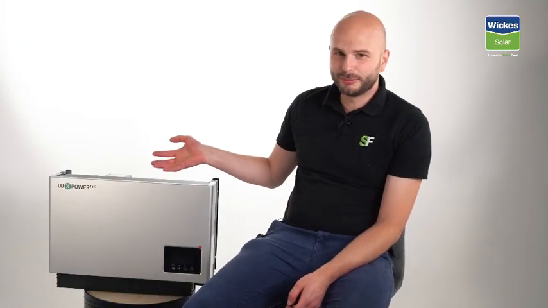It can use more electricity than that to start charging your batteries at the same time. So you could be making use of 7 kilowatts of solar from just a 3.6 kilowatt inverter. Great devices. Next up, we've got an AC inverter. So this is a typical example of an AC inverter.